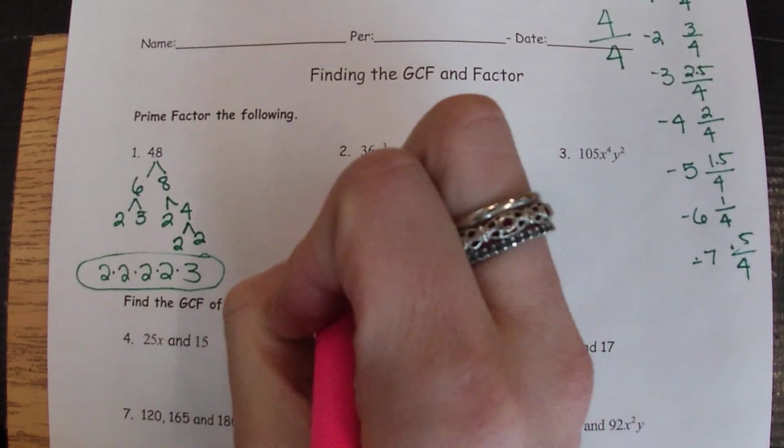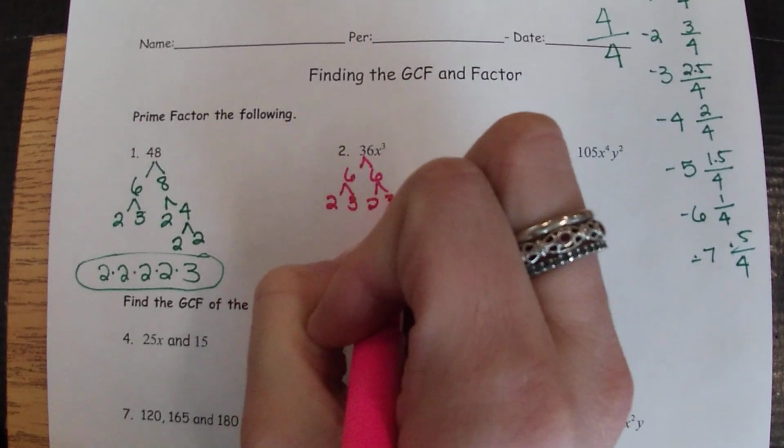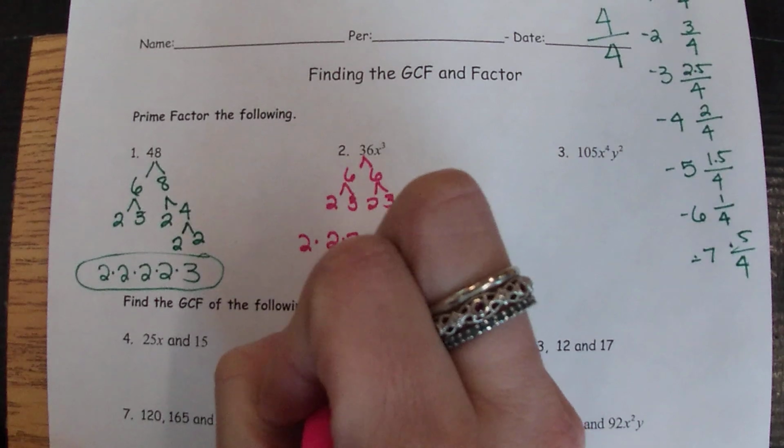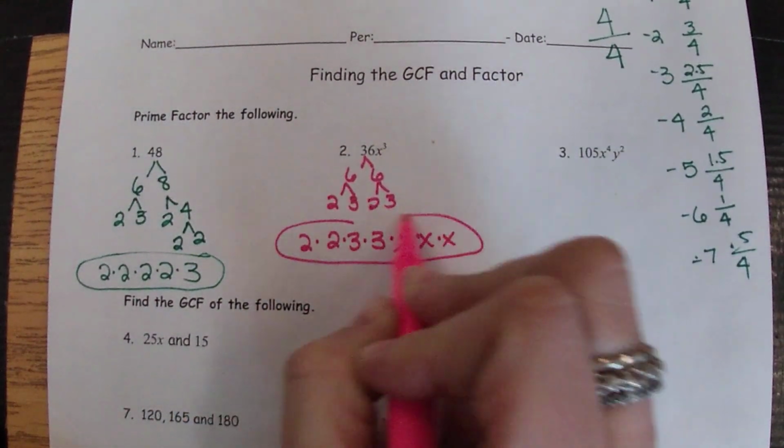Number 2, we'll split up 36. So we'll have a 2 times a 2 times a 3 times a 3, and then we can't forget the x to the third, so 3 x's.